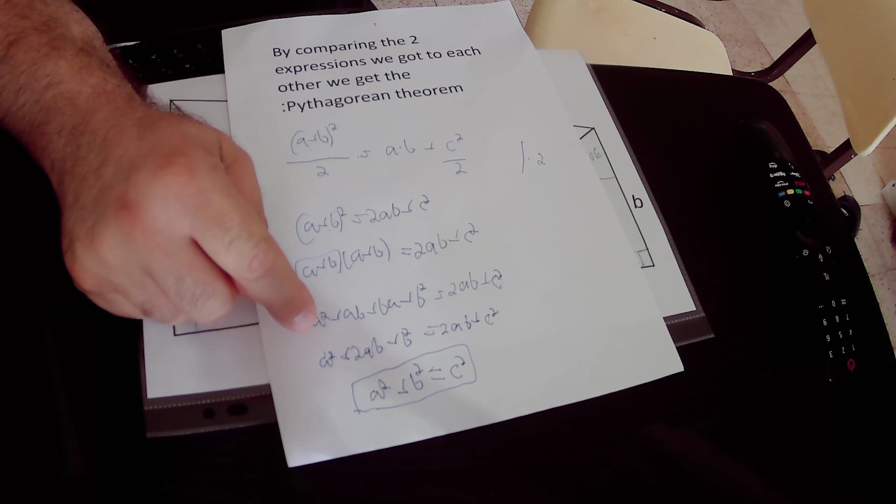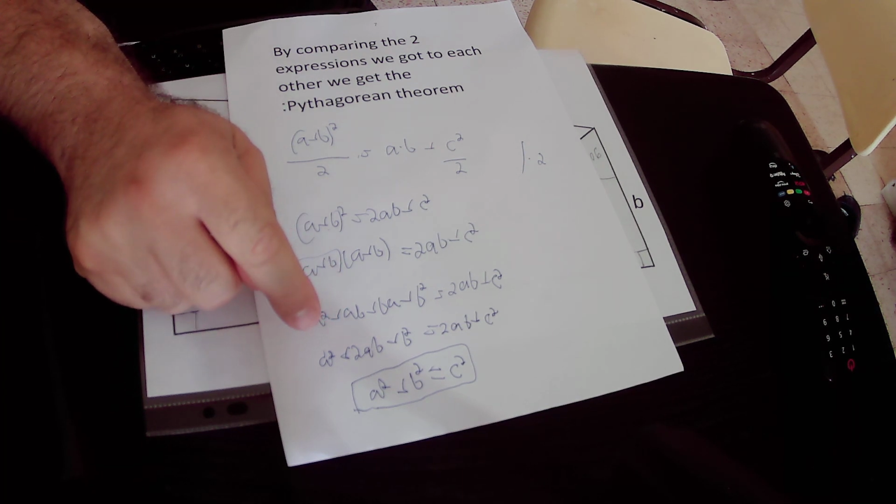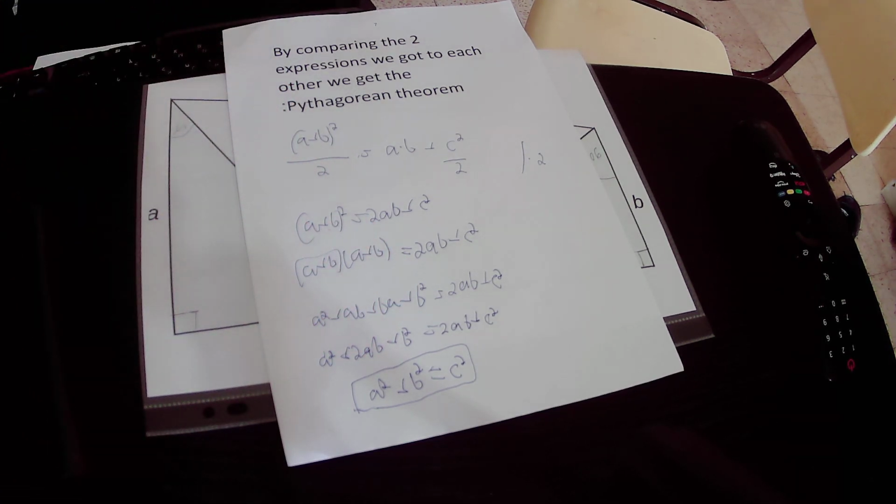Then we will deduct 2AB from both sides of the equation, and we will get that A squared plus B squared equals C squared, and this is actually Pythagoras' theorem, and in this way we actually prove the Pythagoras theorem that says that the square of the hypotenuse is equal to the sum of the squares of the perpendiculars, or a squared plus b squared equals c squared.